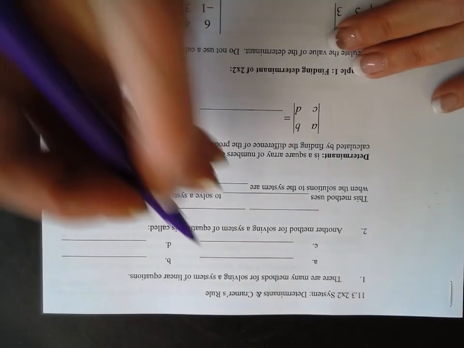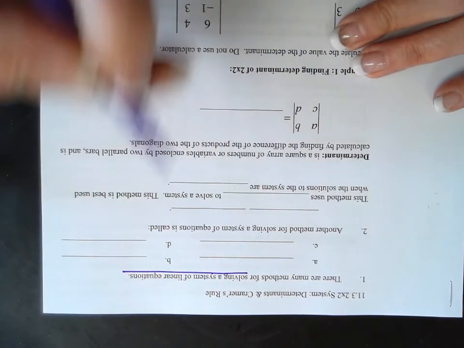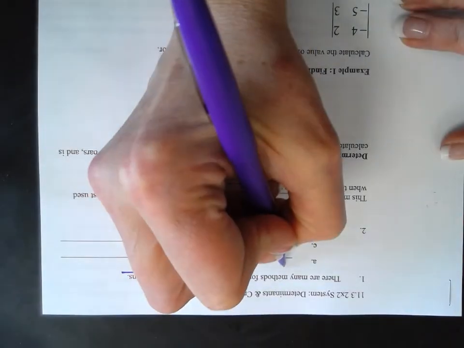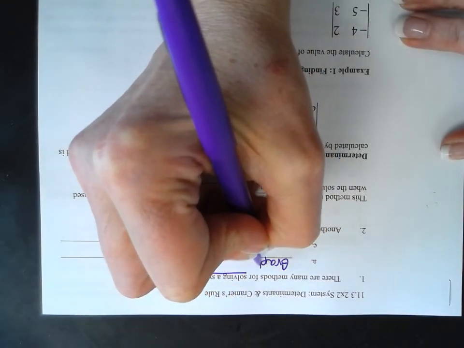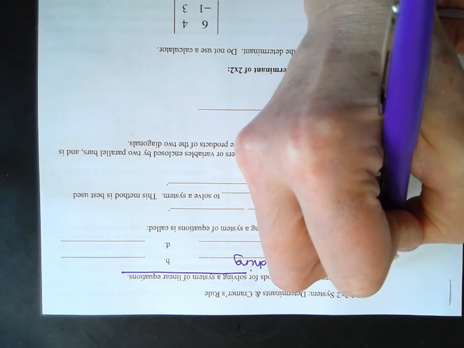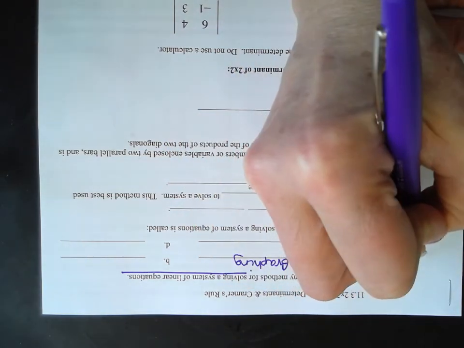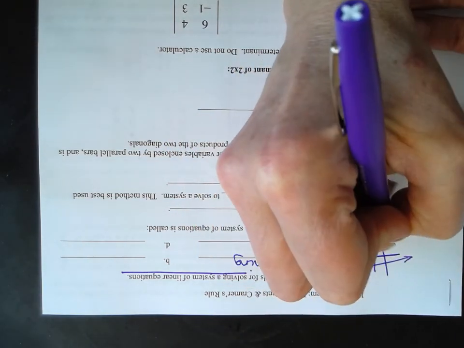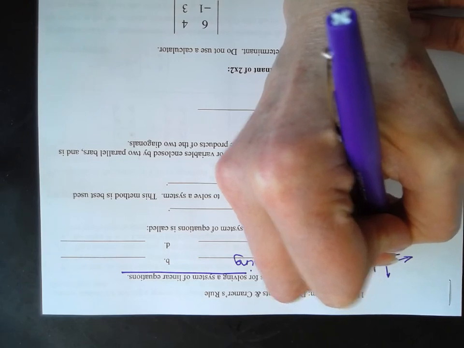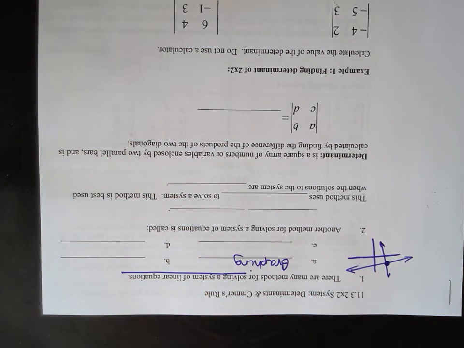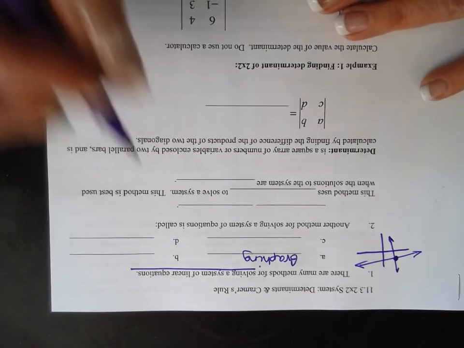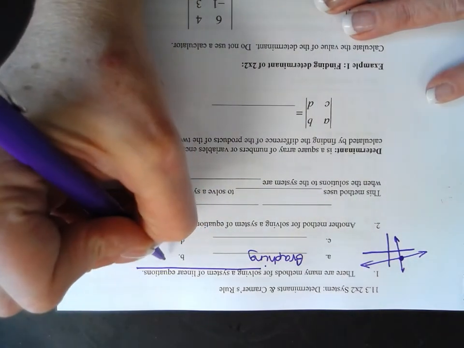bottom line, we're doing systems of linear equations, right? And you can solve it by graphing, because we would graph the two equations, and that intersection point would be the solution, right? Okay. Then we did it algebraically.